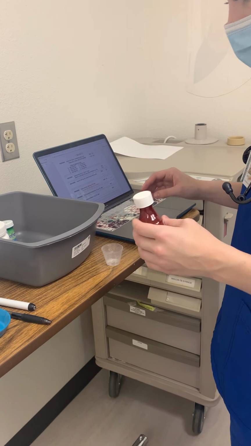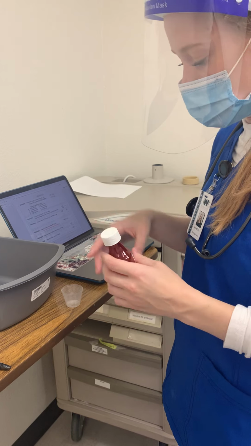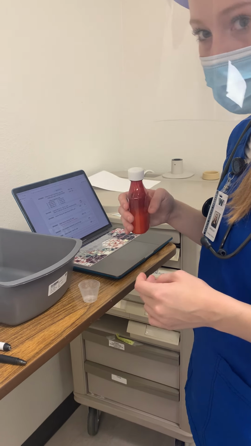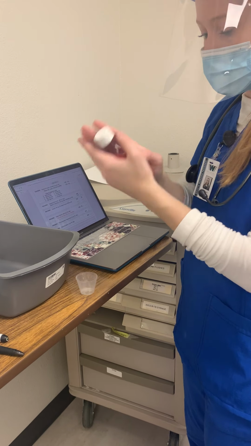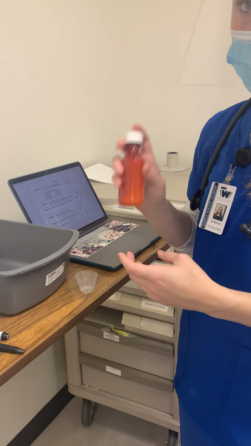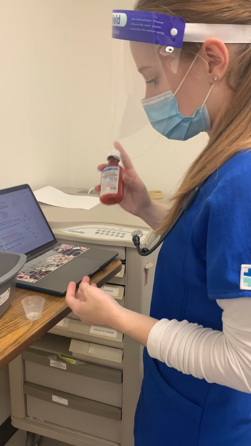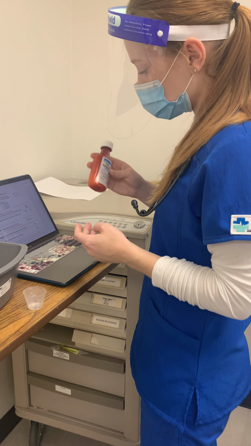So then I am going to be pouring my Augmentin. So I have my gloves on, and then I wipe the top of this, and then when I hold this, I'm going to hold this like this so I do not pour anything. And then I'm just going to give it a good little shake. I'm not going to do it too vigorously because I don't want to cause any disturbances or anything, but I'm going to give it a good little shake.